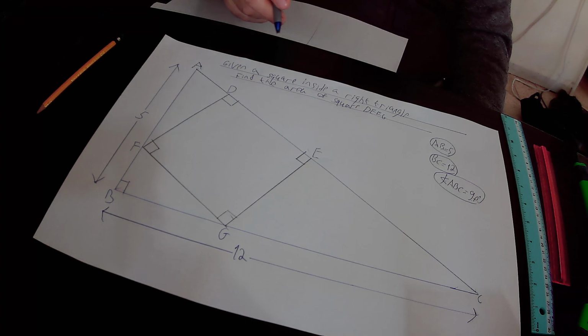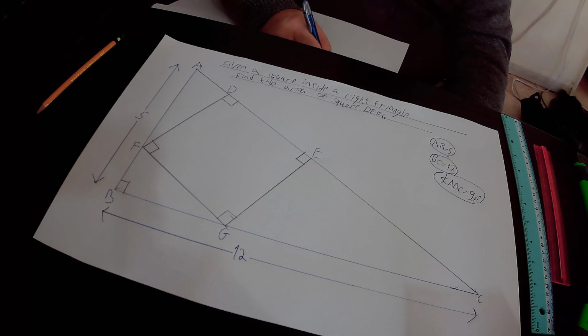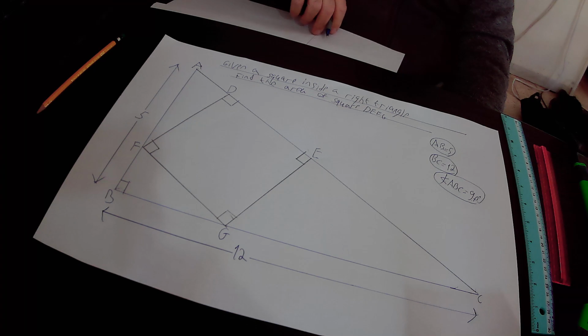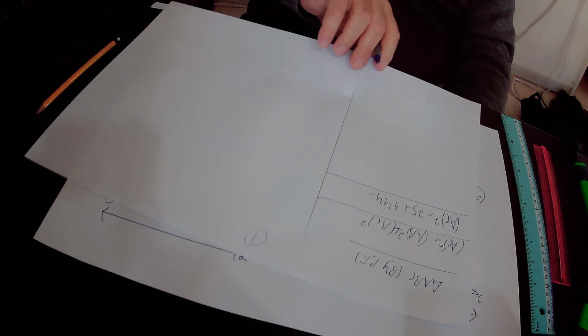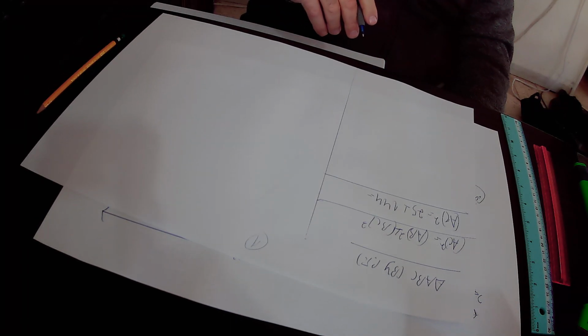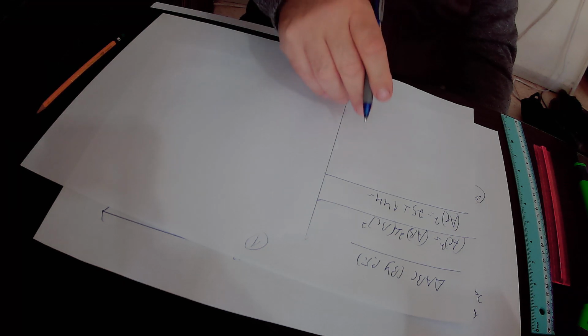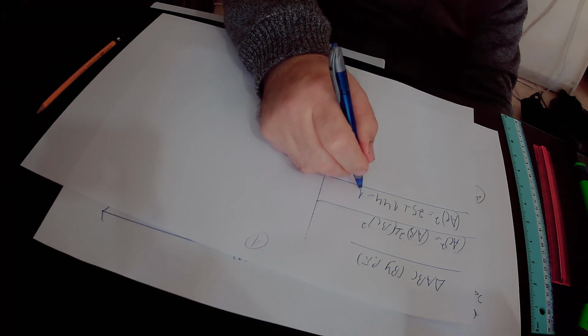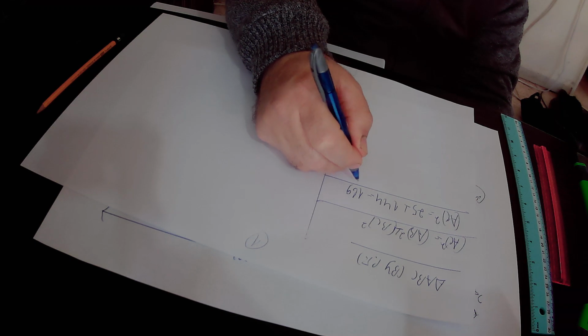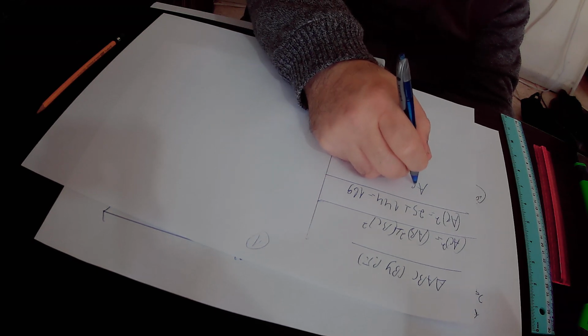Plus BC square. BC is 12, therefore BC square is 12 squared, that is 144. So in conclusion, AC square equals 25 plus 144. 25 plus 144 is 169. So AC square equals 169.